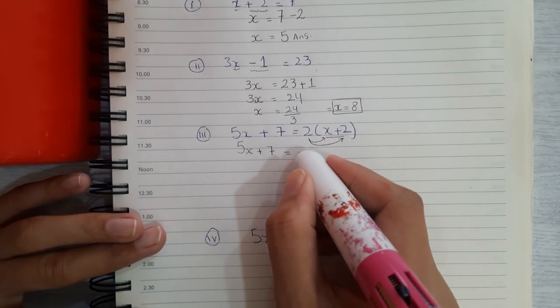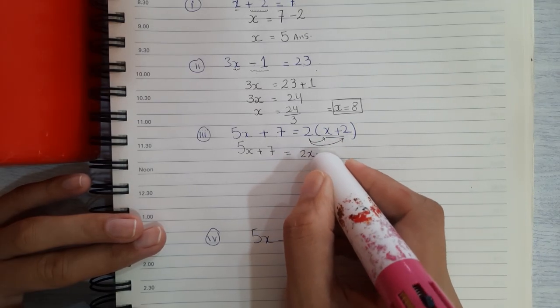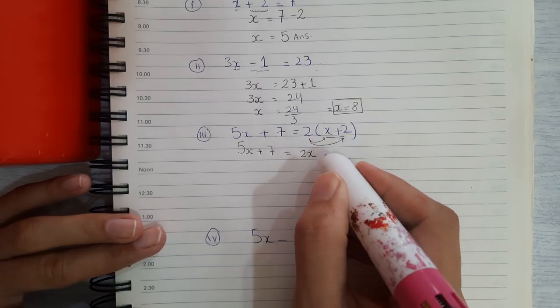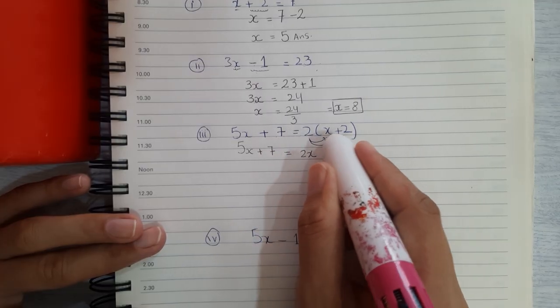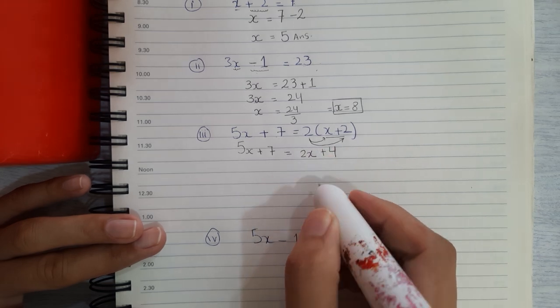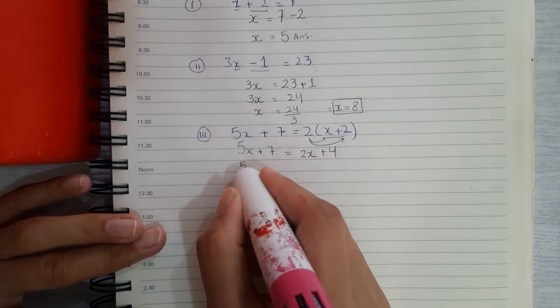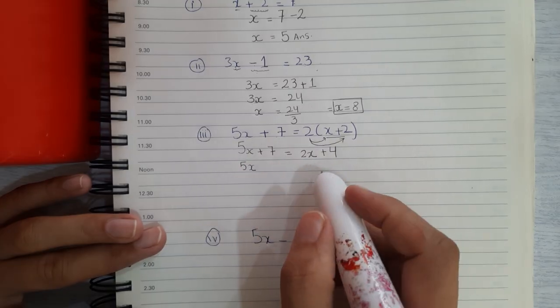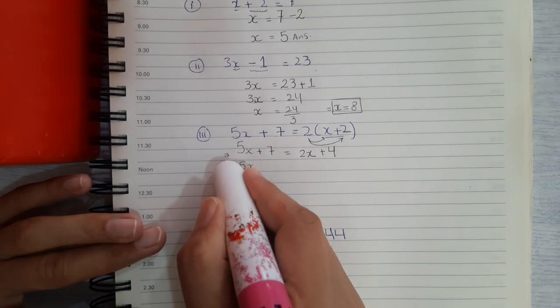So 2 multiplied by x will be 2x and 2 multiplied by 2 will be 4, and before that also multiply the sign. Plus plus is plus and 2 is 4. Alright, so this will be now 5x. Okay, now let's look at one thing.